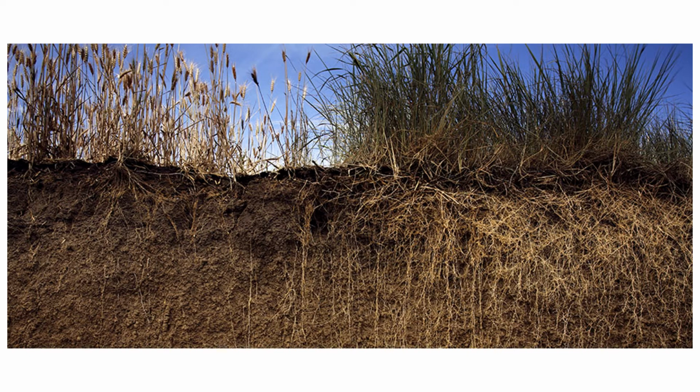Another thing about annual crops is that the above ground biomass tends to be harvested each year, and so there's always some removal of above ground biomass from the system, whereas a native grassland, yeah, there might be some grazing, but then some of that biomass that's grazed is returned by the cattle as manure and urine.